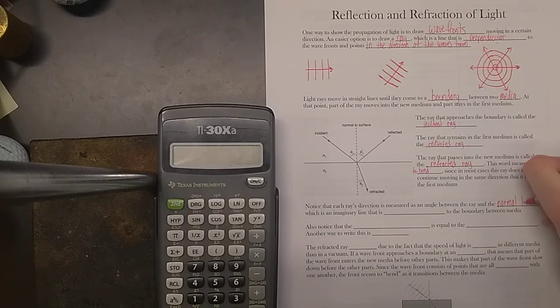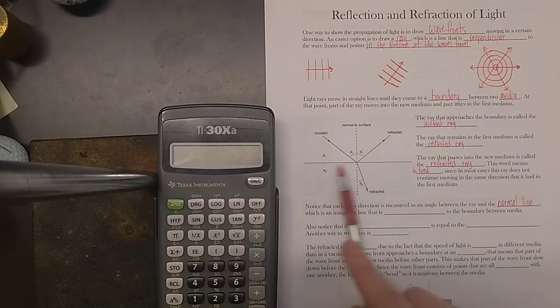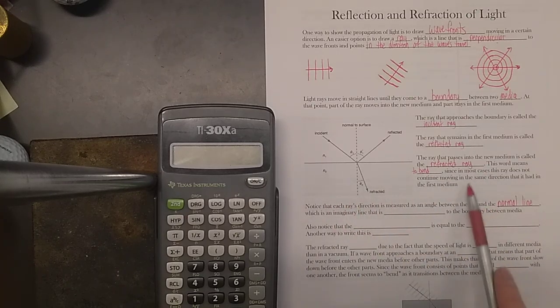Now, we've used this word before in physics. Normal, to you guys, should mean perpendicular to. Remember, the normal force is the force that is perpendicular to the surface. It doesn't mean straight up all the time. It means perpendicular to the surface. So normal in general means perpendicular to something. In this case, it means perpendicular to a boundary between the media.